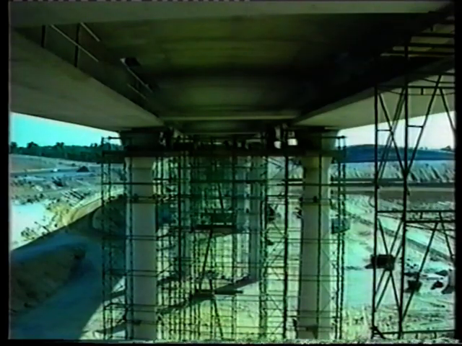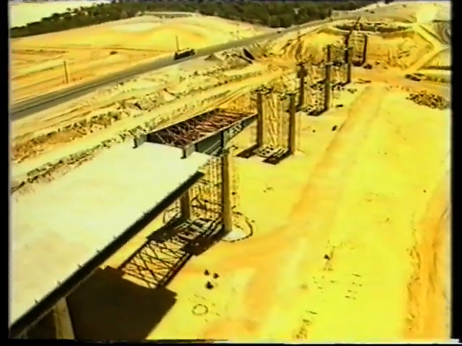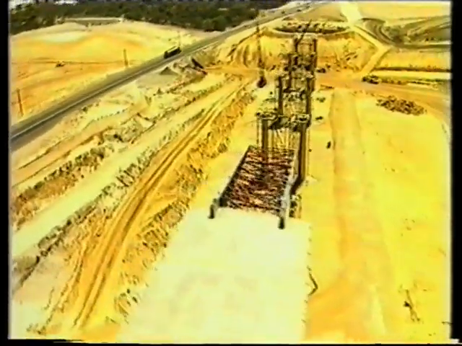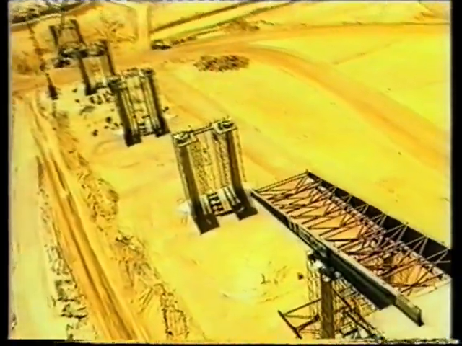To avoid pushing the piers over, workers place Teflon-coated mats under the beams. Even with the extra steel cables, a concrete section would break before it reached the piers, so a steel nose is bolted on.